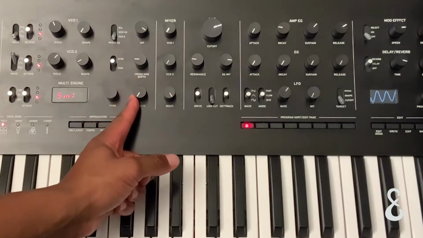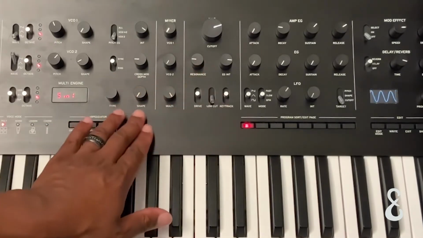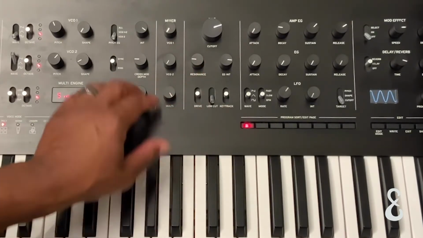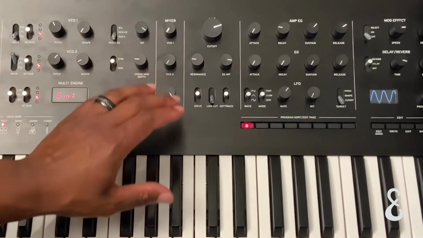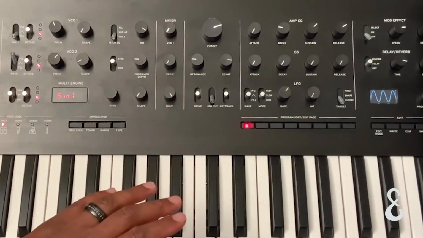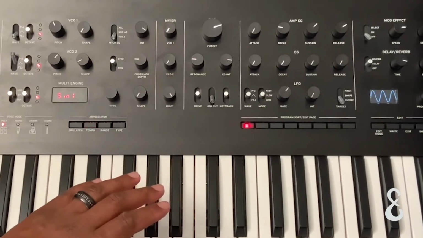This shape knob, I just wanted to experiment and see what it sounds like. It kind of gives you a modulation slash resonance type feel to it. So I'm gonna leave that alone. Obviously, I want a smooth 808 sound.